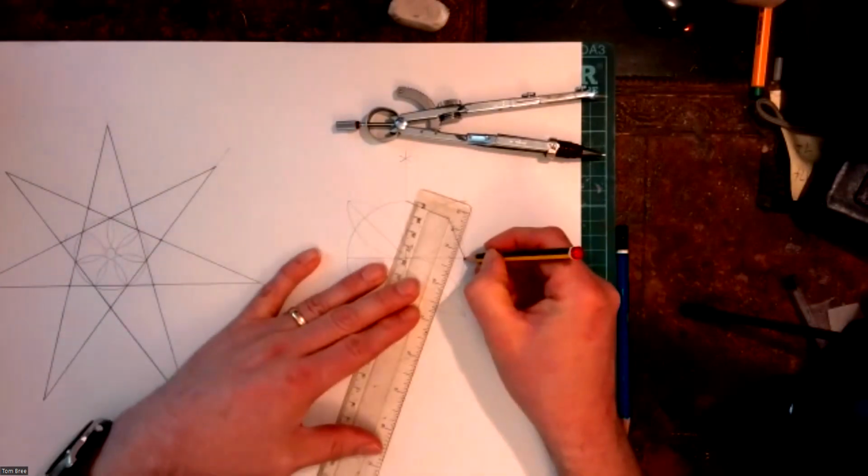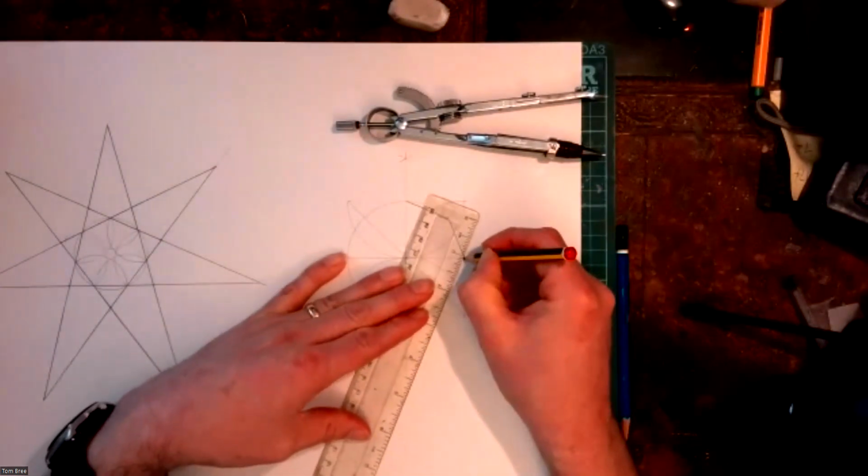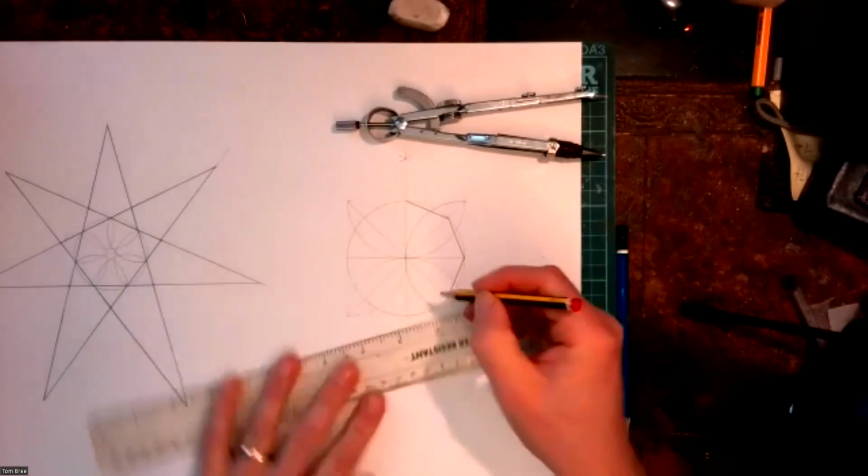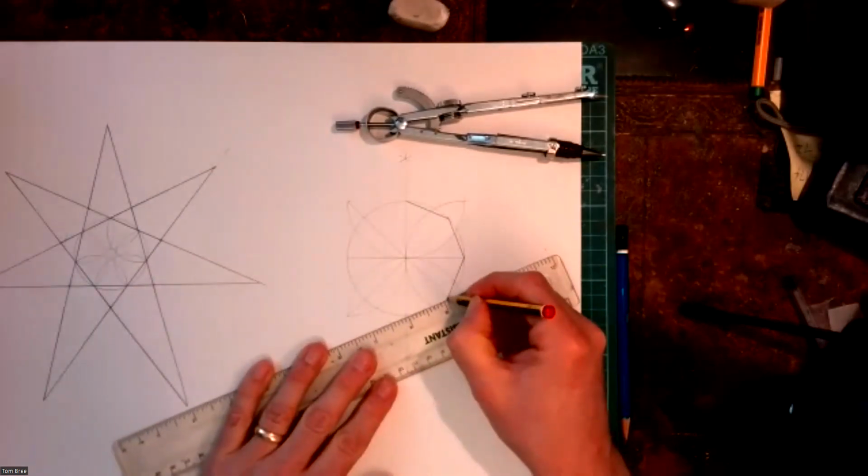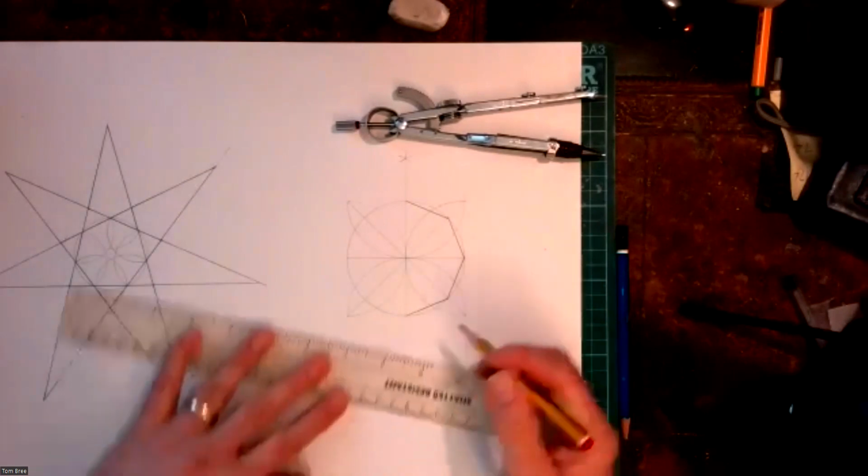This is a dynamically orientated octagon, which means it looks like it's turning rather than sitting flat on its base.